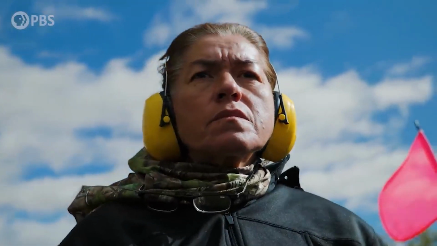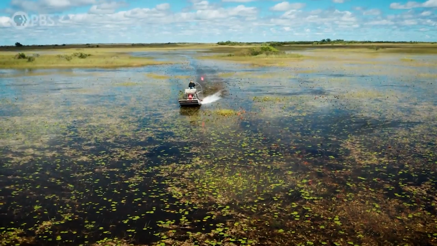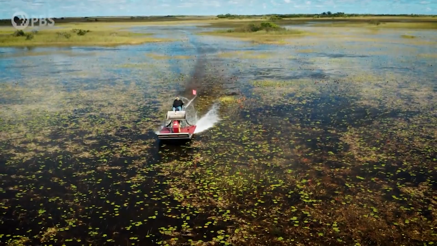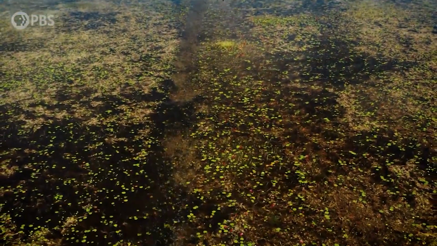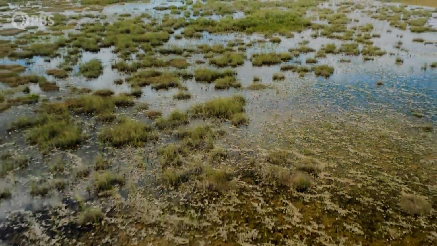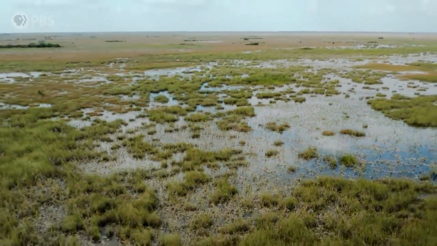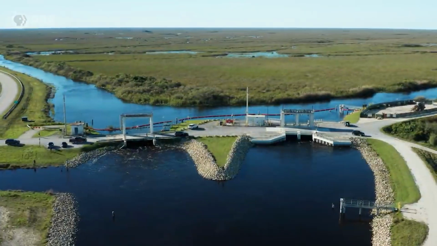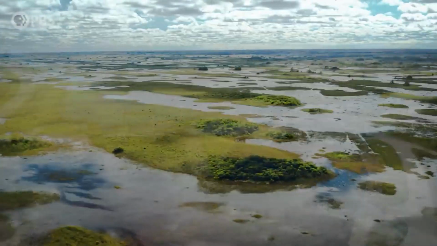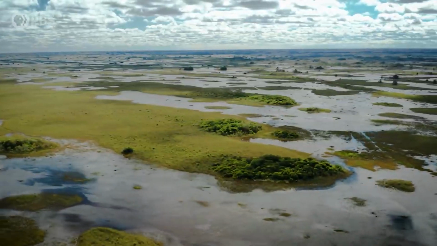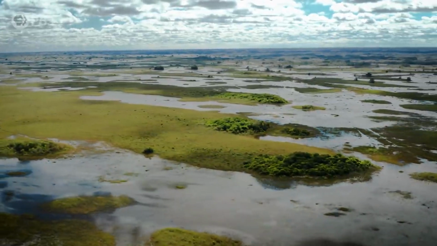The Miccosukee people, we advocate for reconnecting the landscape. We need to heal the environment, because the way that it's being approached for Everglades restoration is still man trying to control nature. I say you need to get out of nature's way. And when it rains, let the water go where water wants to go, where water historically went.